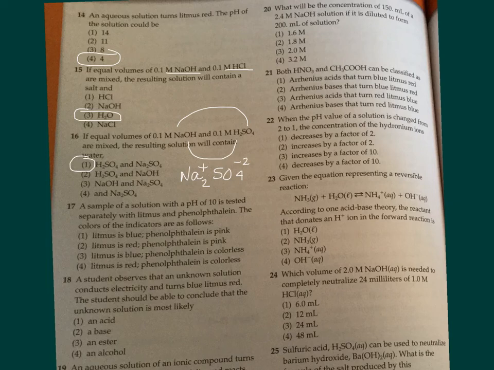A sample of a solution with a pH of 10 is tested separately with litmus and phenolphthalein. Okay, so now we go to our indicator table. You know it's a base. So now you just have to look at your indicator table and say, what color is litmus going to be when it's basic? You'll see it's going to be blue. And I told you that phenolphthalein is going to be pink. So the answer is 1.